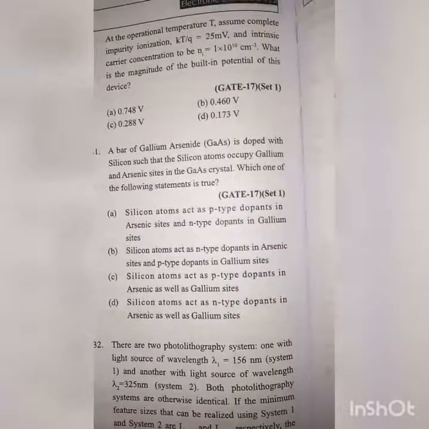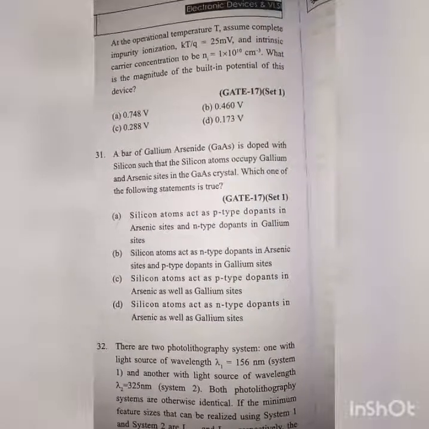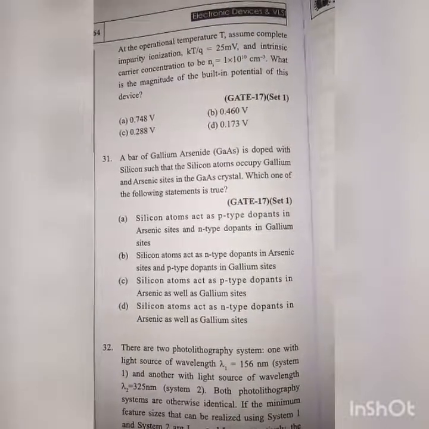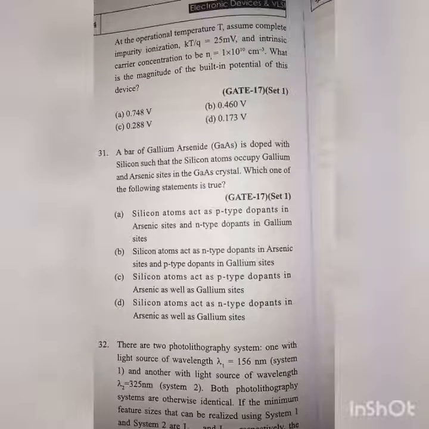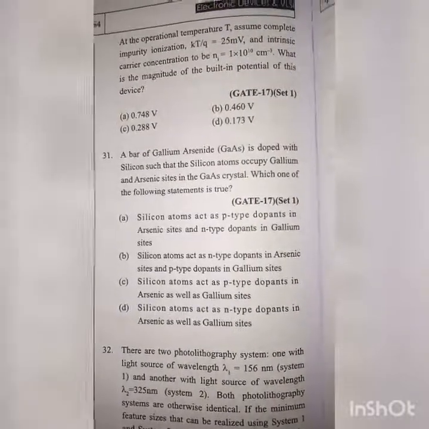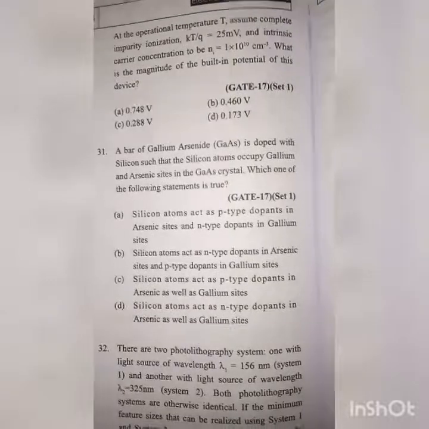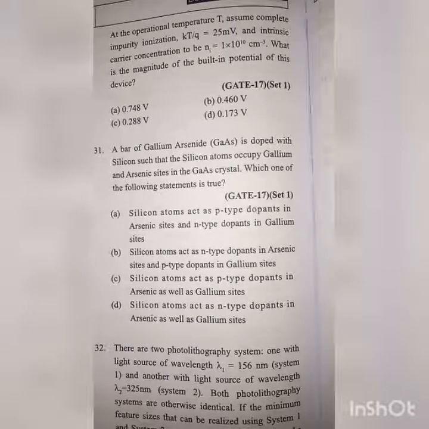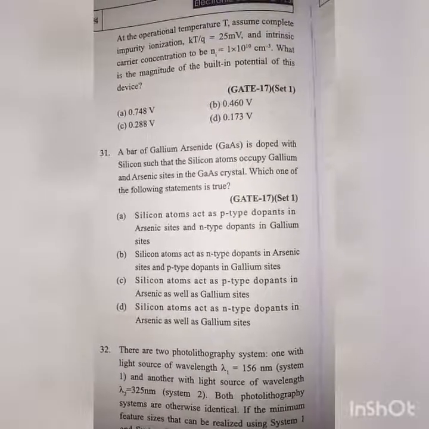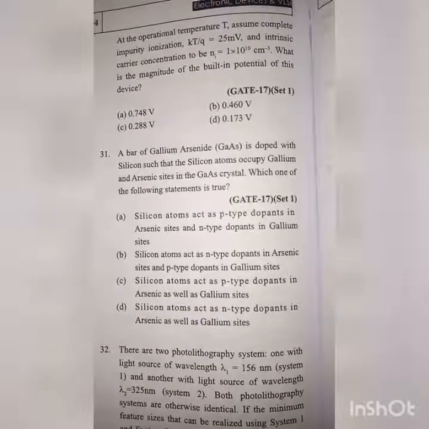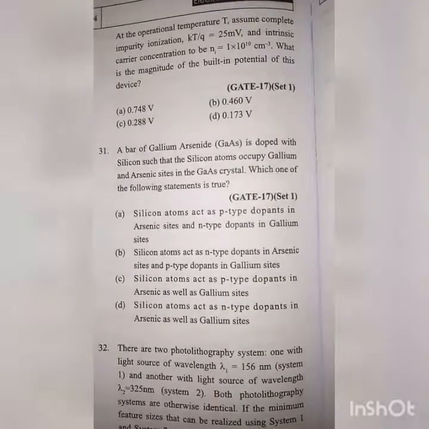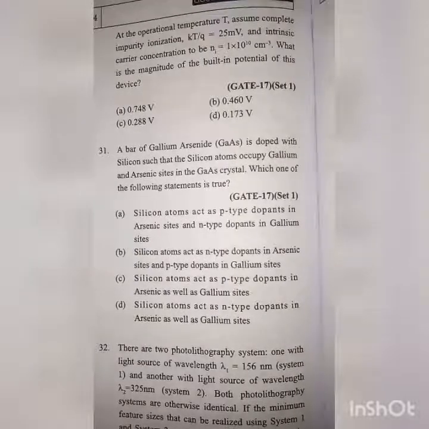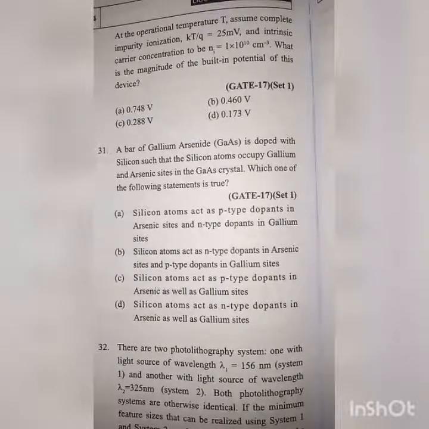A bar of gallium arsenide is doped with silicon such that the silicon atoms occupy gallium and arsenic sites in the gallium arsenide crystal. Which one of the following statements is true? See the options very clearly. This is also one of the important conceptual questions. Here he is not doping silicon or germanium as pentavalent or trivalent. Here he is asking that gallium arsenide is doped with silicon such that the silicon atoms occupy gallium and arsenic sites.